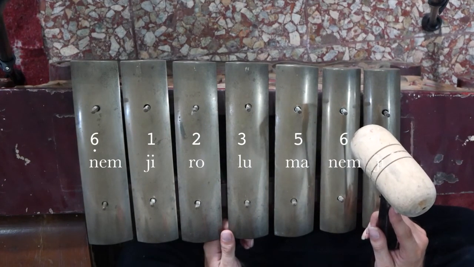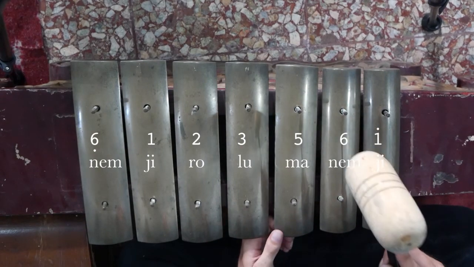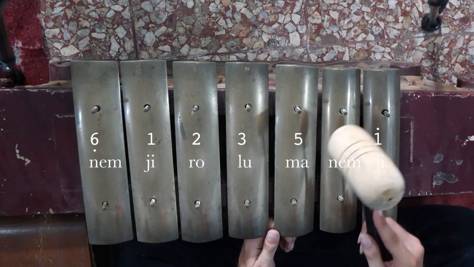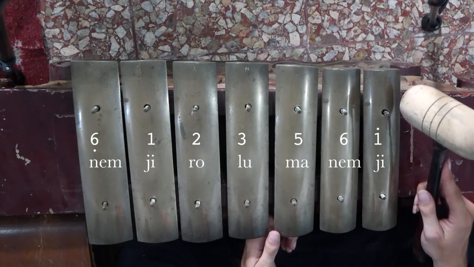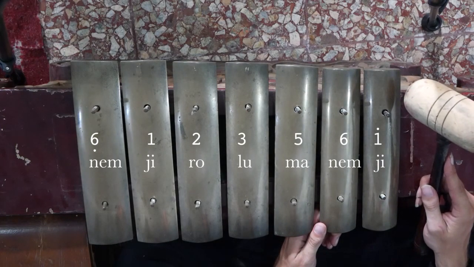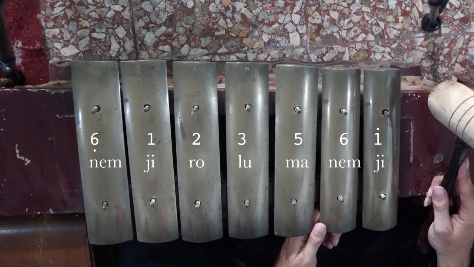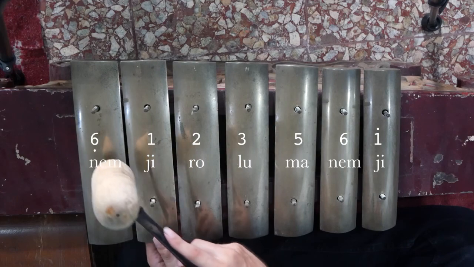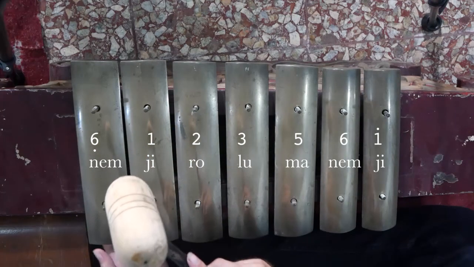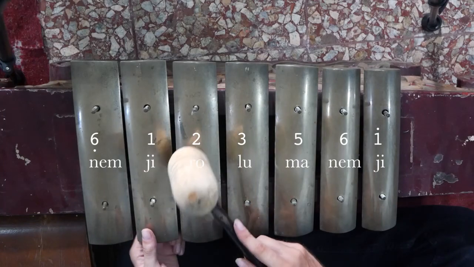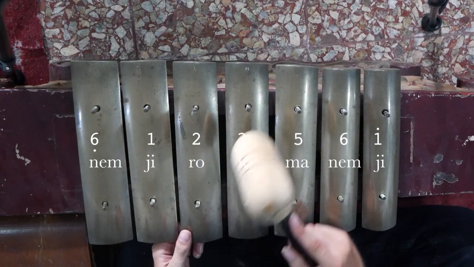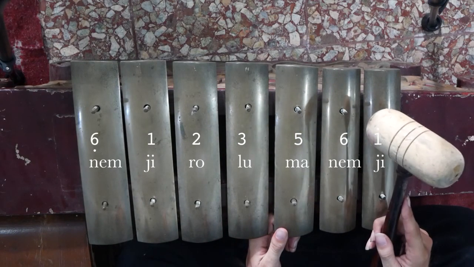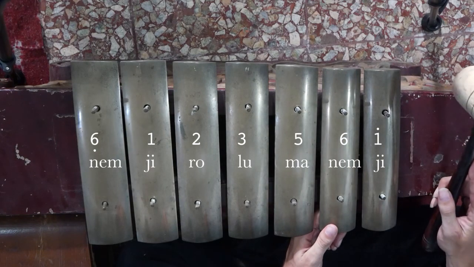And then enam lagi, 6, one more time. Nam. And finally we have high 1. Chi. Okay, so we're going to sing that scale from bottom to the top. Nam, chi, ro, lu, mo, nam, chi.